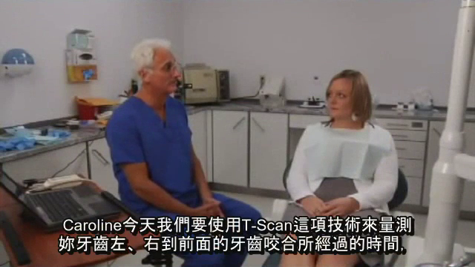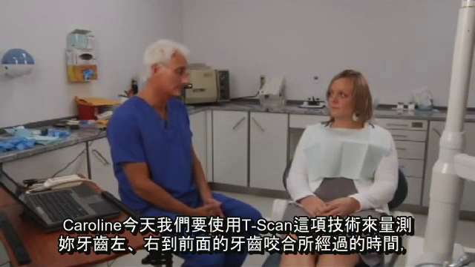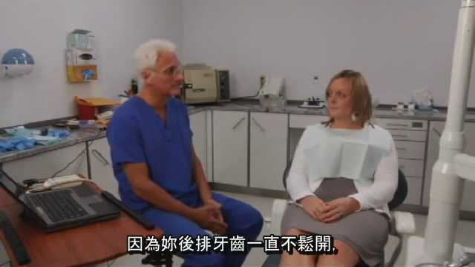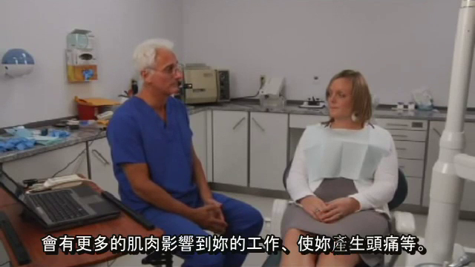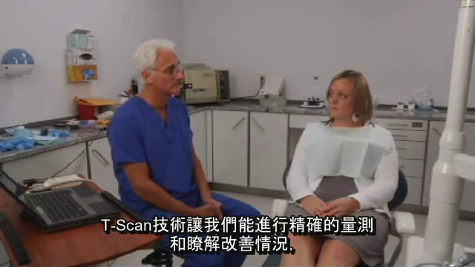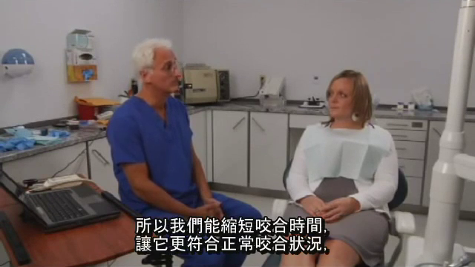So Caroline, today what we're going to be doing is using the T-scan technology to measure the elapsed time that it takes you to move left, right, and forward and separate your back teeth. And the longer your back teeth don't disengage, the more muscle firing that your jaw creates for your head. And that's one of the causes of all these symptoms. So with the T-scan technology, we have the ability to measure it very precisely and understand how to change it so that we can shorten that time down to where it's really physiologic for you.